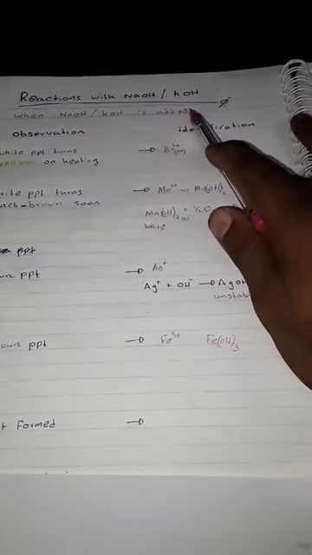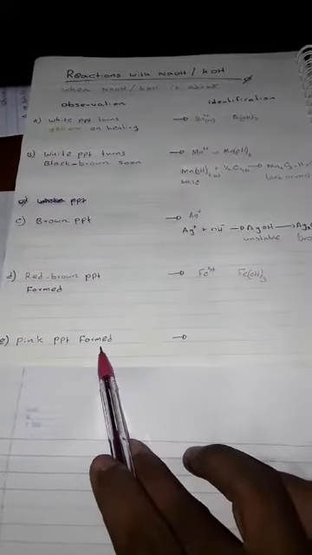The next one, in a case when I add sodium hydroxide or potassium hydroxide, if it gives a pink precipitate, that should contain cobalt ion, Co2+.